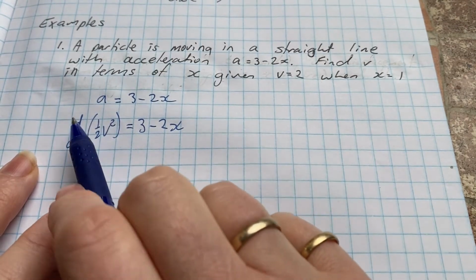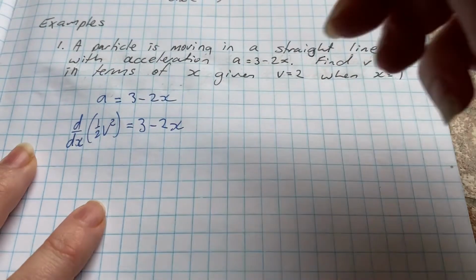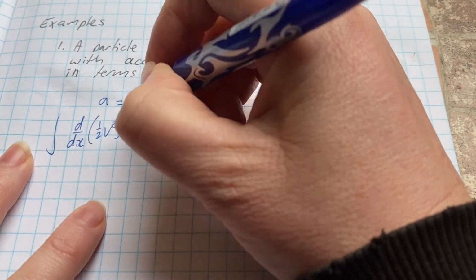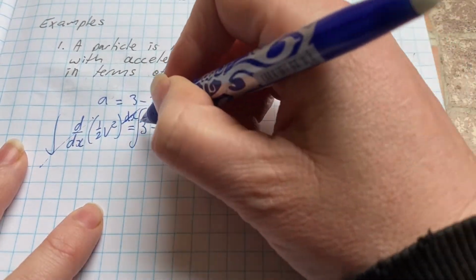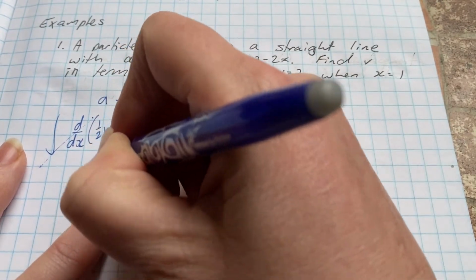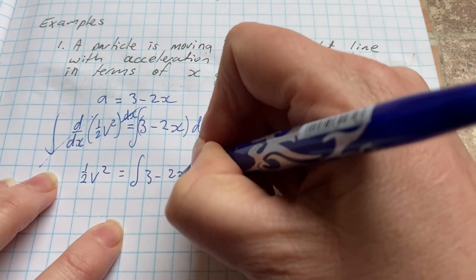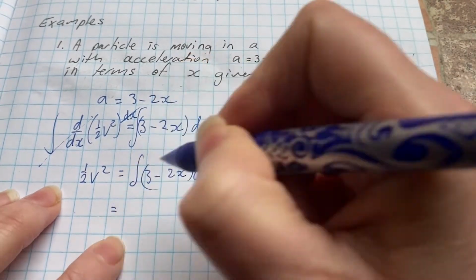When I integrate this side, I just get rid of the derivative. I'm integrating each side with respect to x, so that's just the dx, and they cancel, and the integral dx on that side. So I get half v squared equals the integral of 3 minus 2x with respect to x. Okay, so let's integrate that.